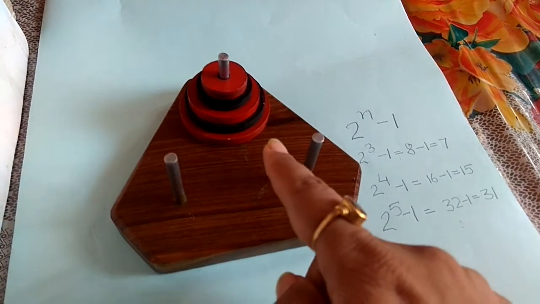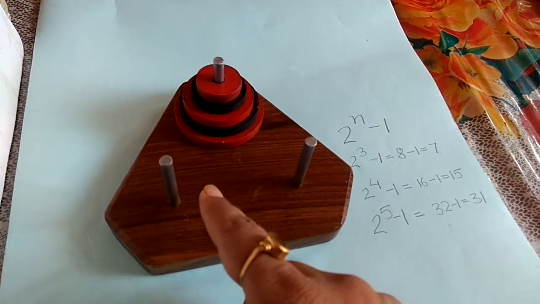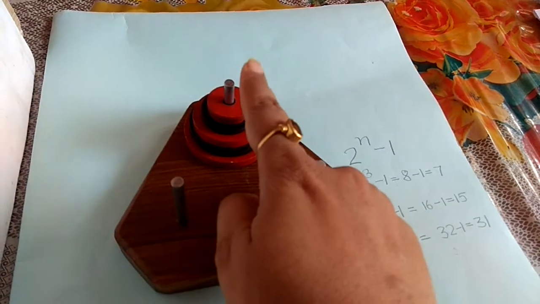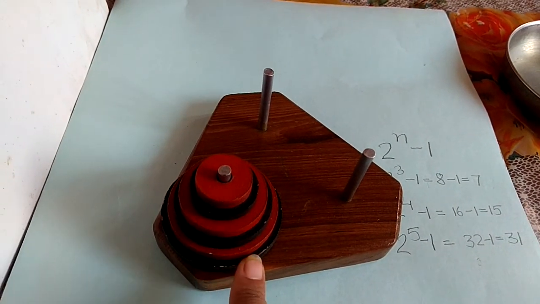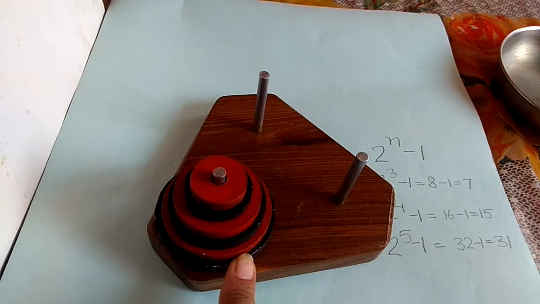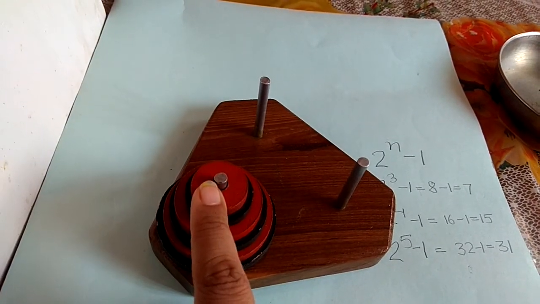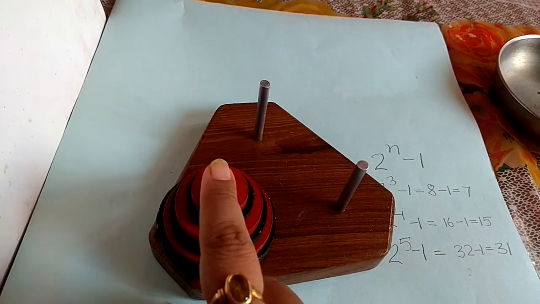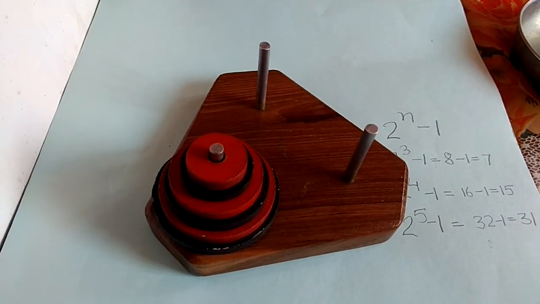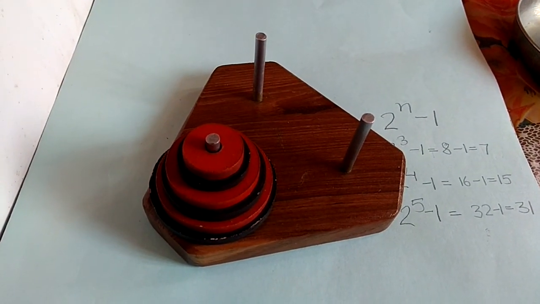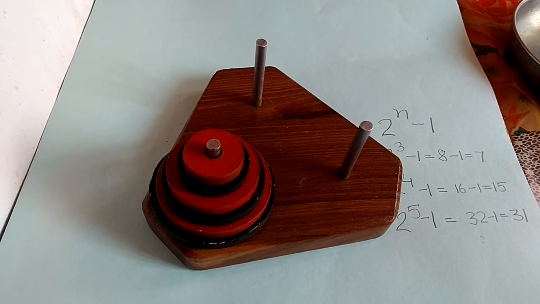So in this way, children, we have shifted all the 5 disks from this tower to this tower. Now, children, if you are playing this game by using 6 disks, then all the 6 disks will be shifted from this tower to this tower within 63 number of moves. I hope now you have understood what is the Tower of Hanoi.